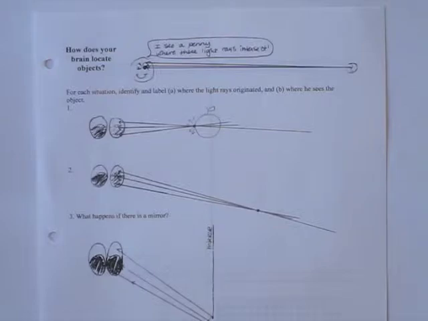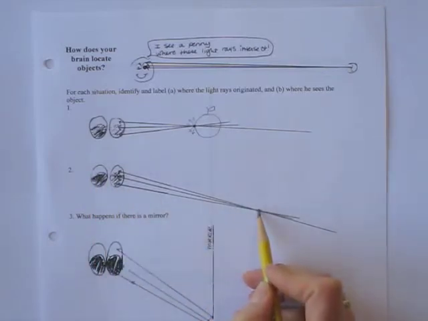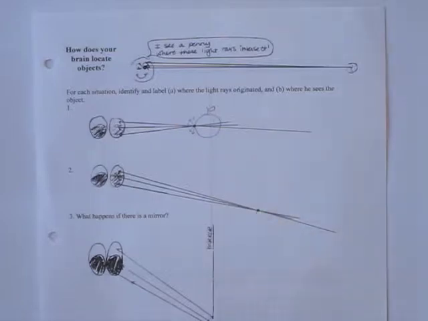After you've drawn your light rays, you'll find that all three intersect here. So the brain-eye system concludes that the object where these light rays began was at this location. Number 3, what happens if there is a mirror?